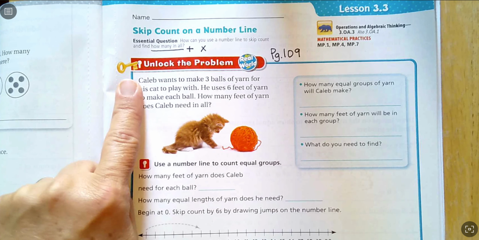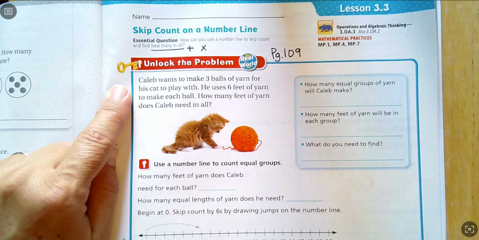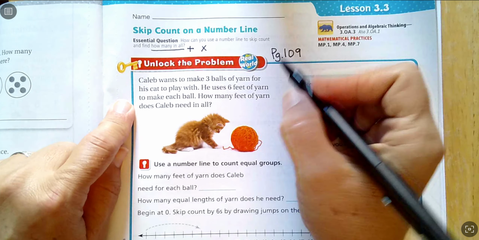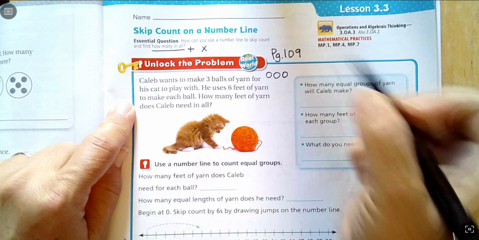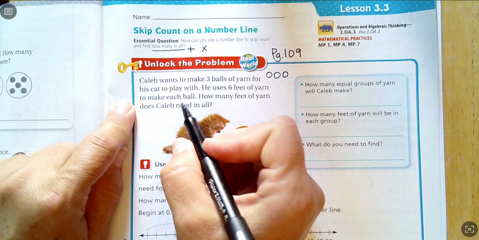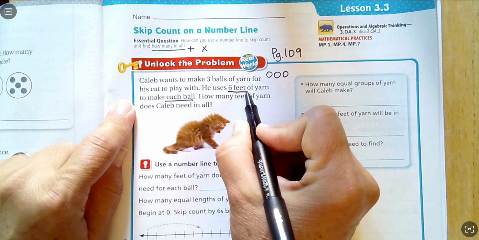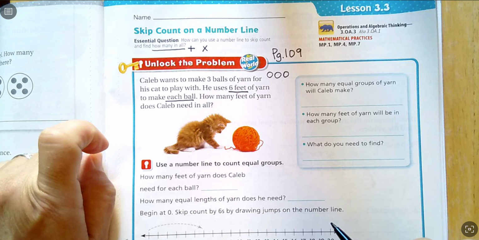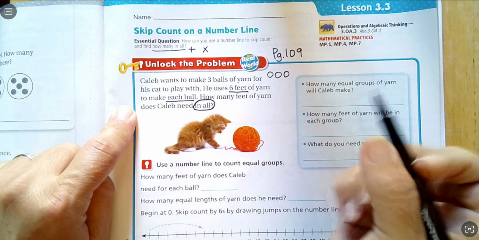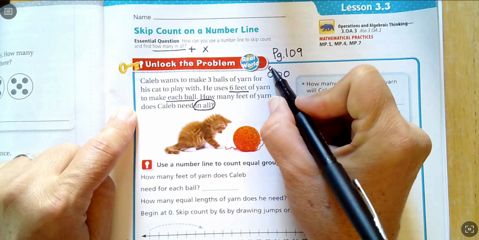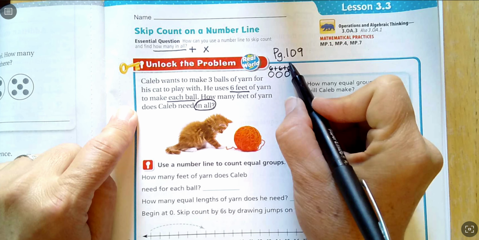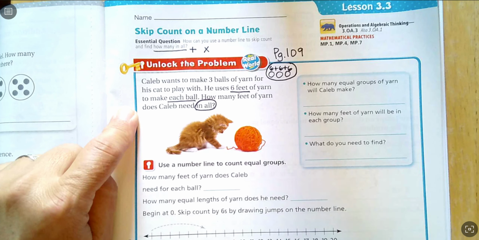So let's get to unlock the problem. Caleb wants to make 3 balls of yarn for his cat to play with. And I can imagine that, 3 balls of yarn. He uses 6 feet of yarn to make each ball. Each ball is 6 feet. How many feet of yarn does Caleb need in all? So for all of the yarn, if he's using 6 feet for each one, I want to find out in all how much total.